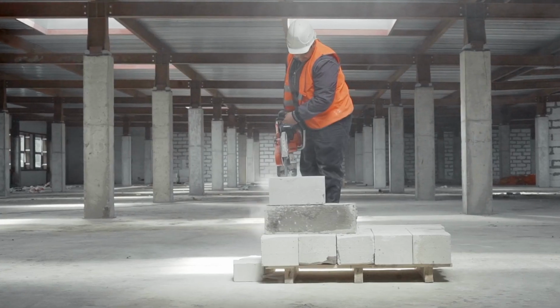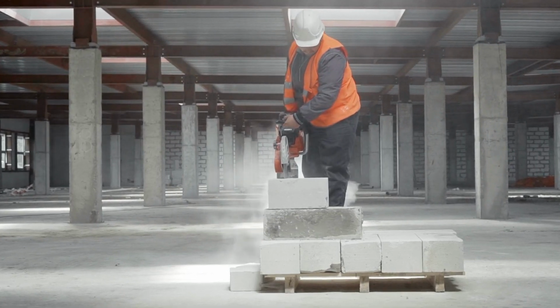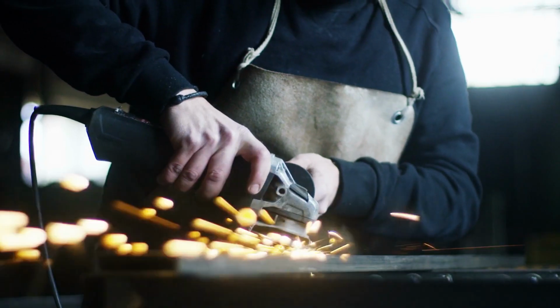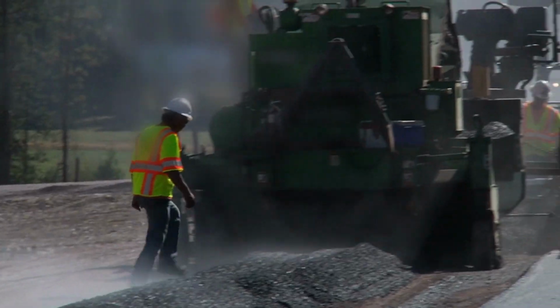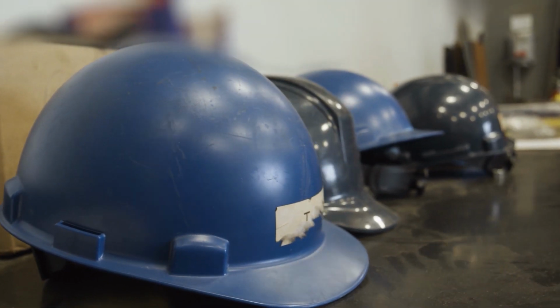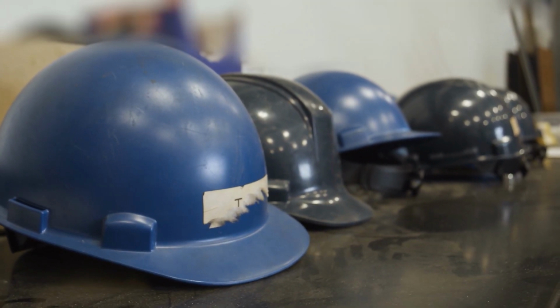PPE compliance means more than just strapping on a helmet and calling it a day. Understanding PPE means knowing why we wear it, how to use it correctly, and the rules that govern its use. For this part of our training, we're going to take a closer look at considerations and regulations related to the selection and usage of PPE in the construction industry.